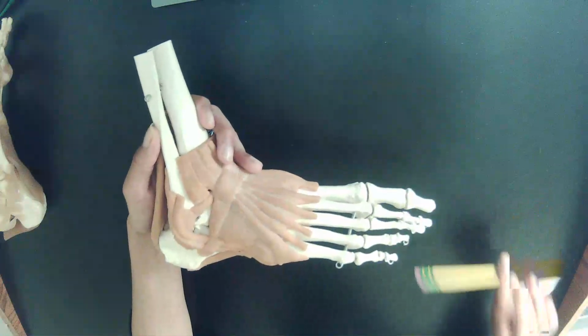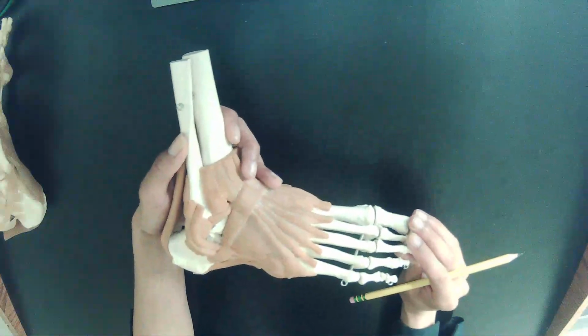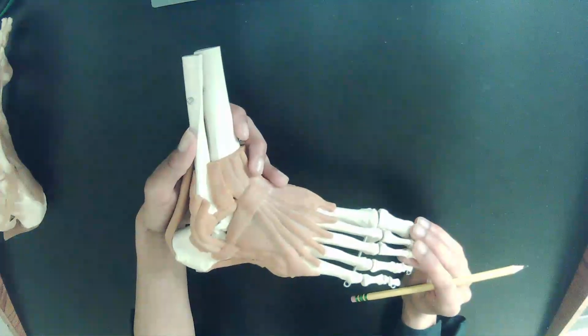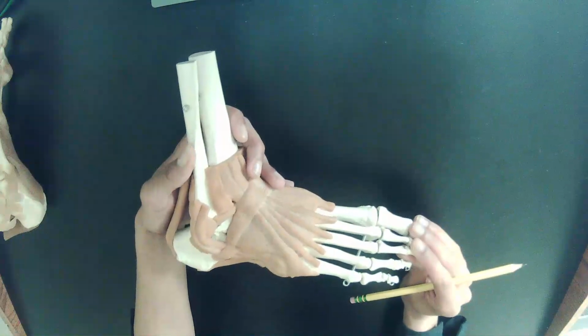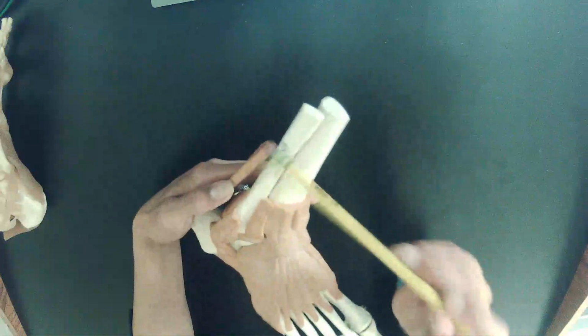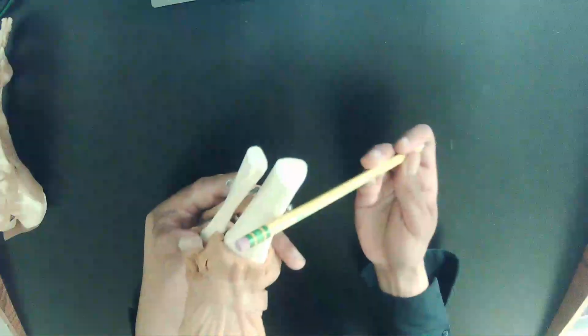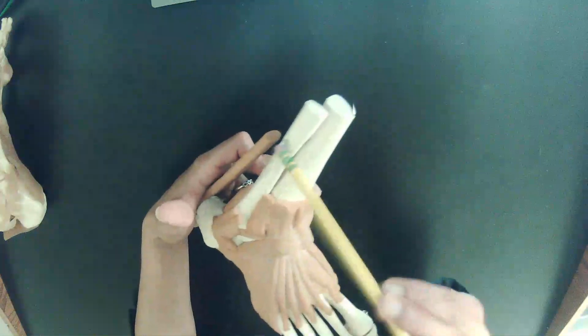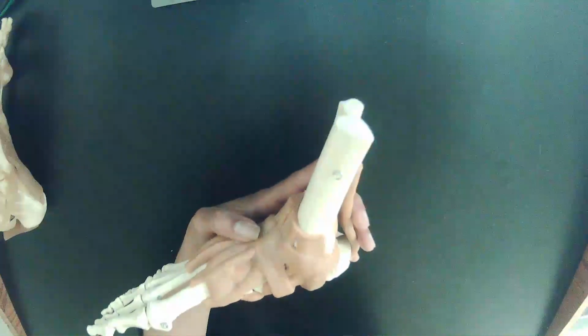Alright guys, so now we have the ligaments of the ankle joint. Again, important for us to know what is lateral and what is medial. Here we have the two bones of our lower leg, the tibia and the fibula. The tibia is always going to be medial, and the fibula is always going to be lateral. So the side of the fibula and the pinky is lateral, and the side of the tibia and the big toe is medial.